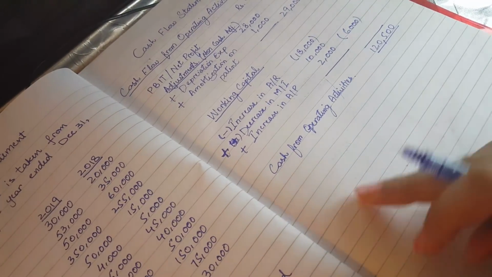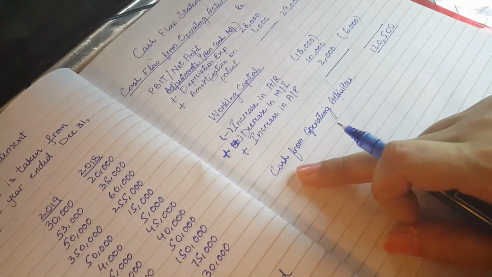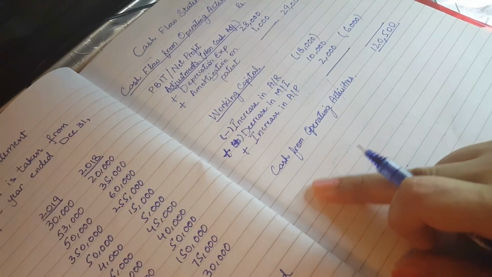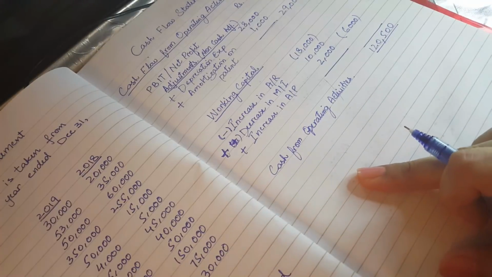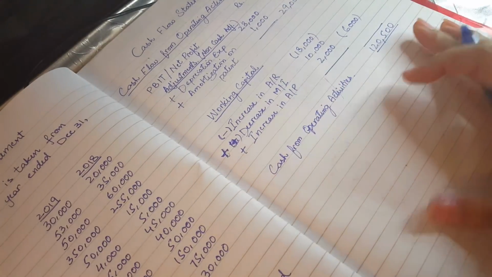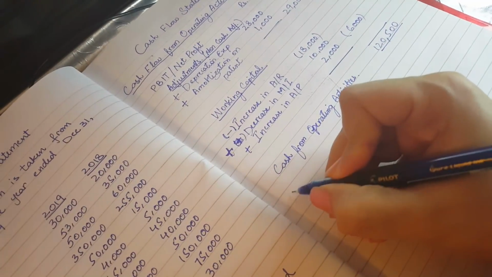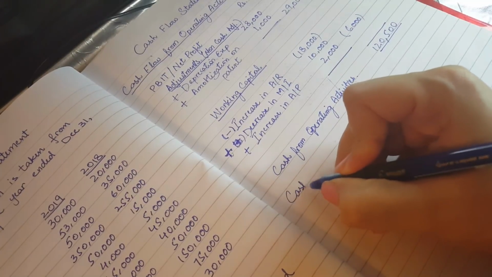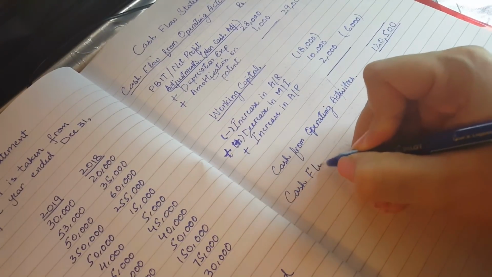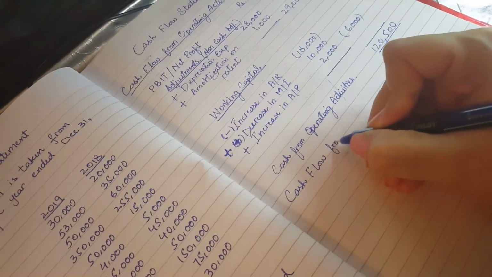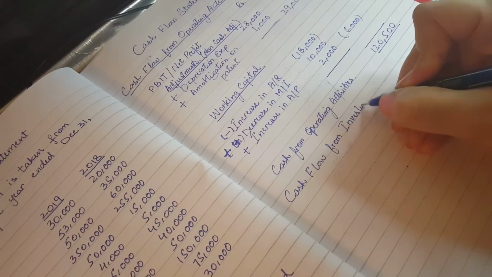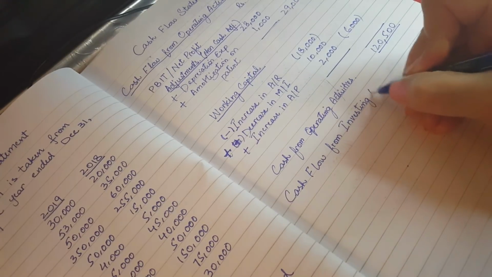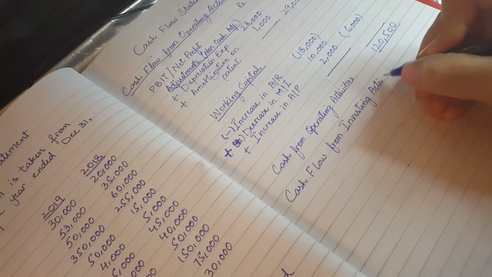Okay, now the next heading after operating activities is cash flow from investing activities. We also generate cash from investing activities. So our next heading is cash flow from investing activities.